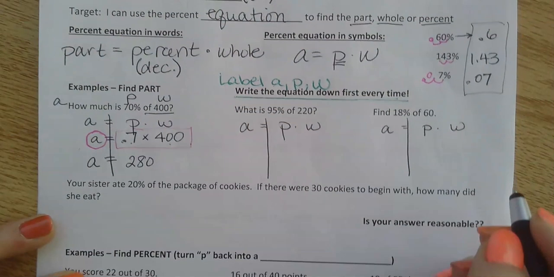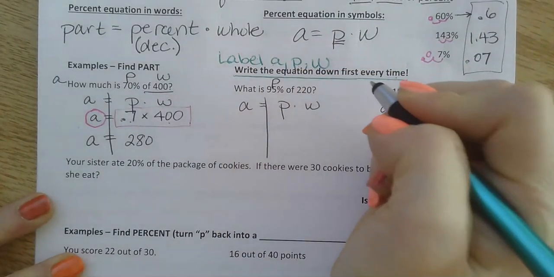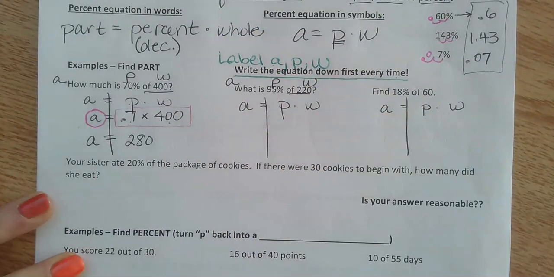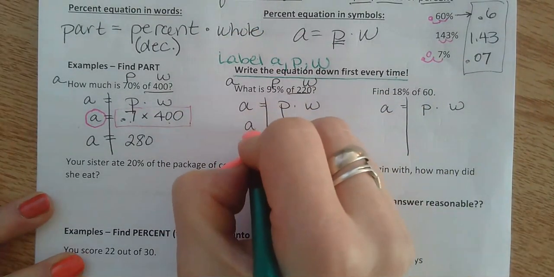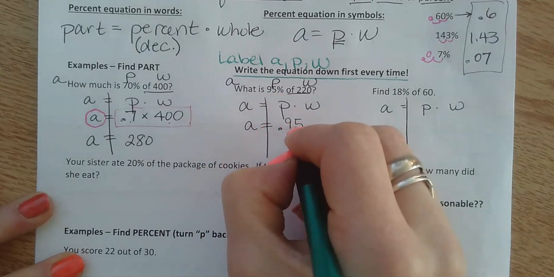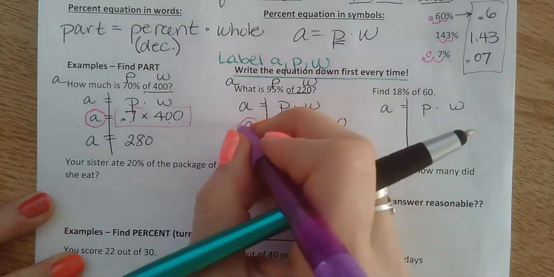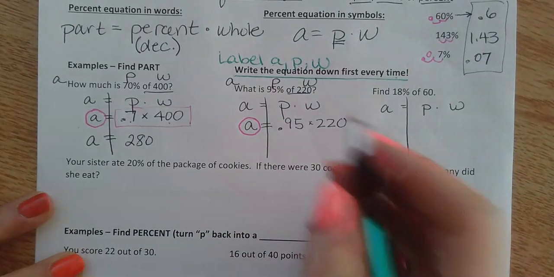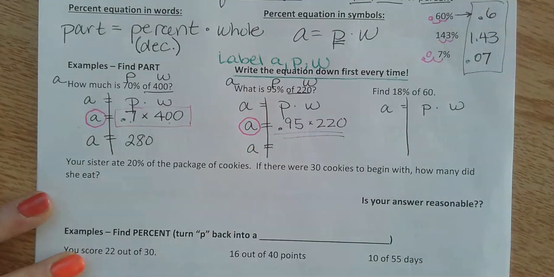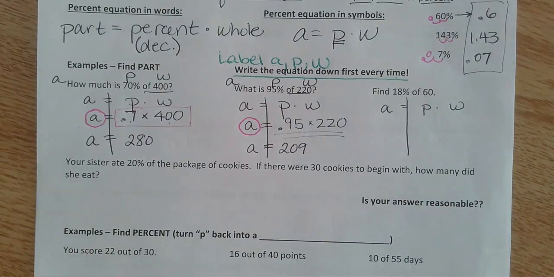Okay, I'll do one more. What is 95% of 220? Well, this is P, this is W, I'm looking for A, plug everything in where it goes, right underneath it. I'm looking for A, 95%, 0.95 times 220. In this case, again, the variable's already by itself, so I simply type this into my calculator and bring everything down. When I type that in, I get 209. You should be typing and double check that you get the same answer as me.